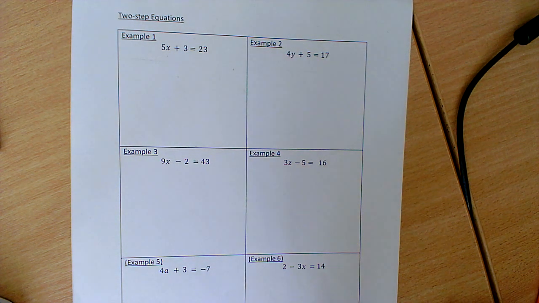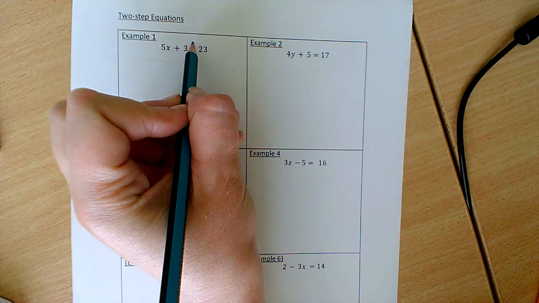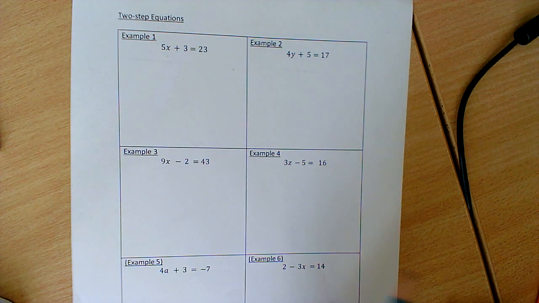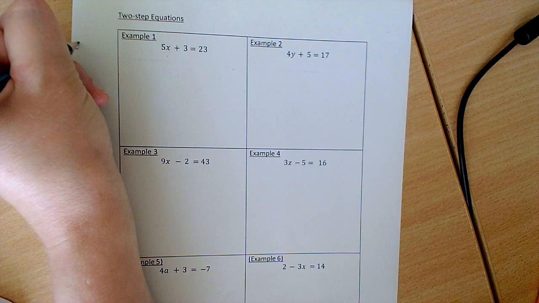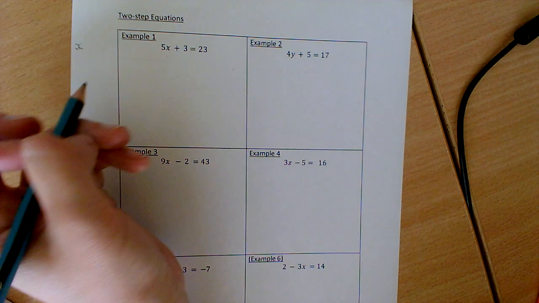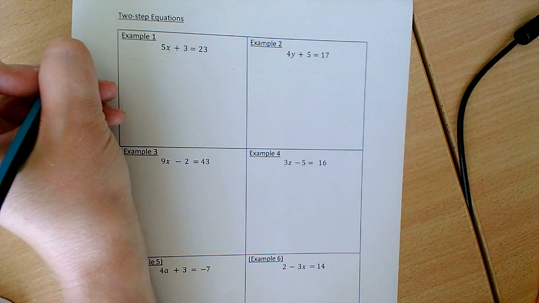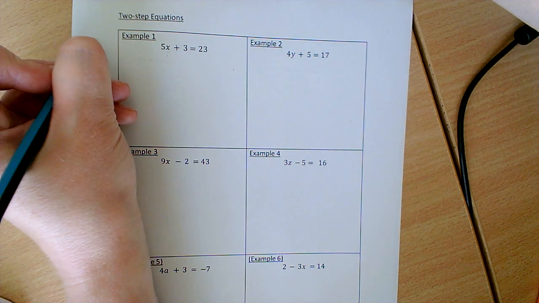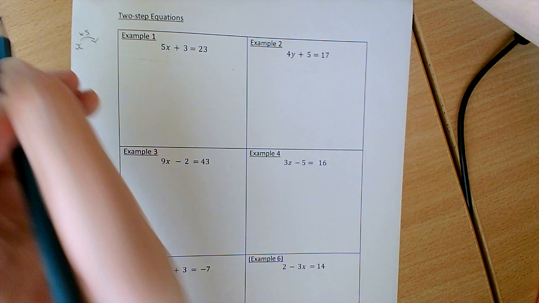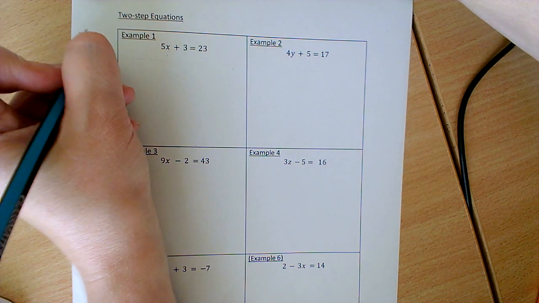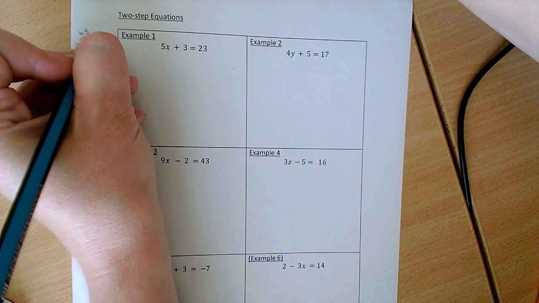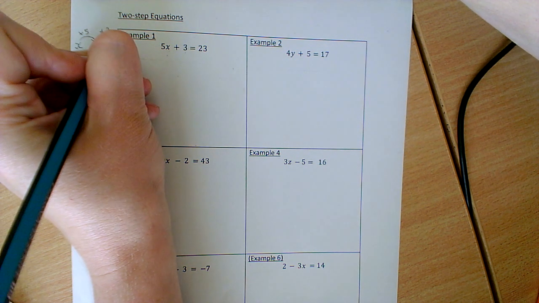So let's take a look at example 1. Now, what's happening to this x is we have our x and we are multiplying it by 5. And then after we take x and multiply by 5, we're adding 3.